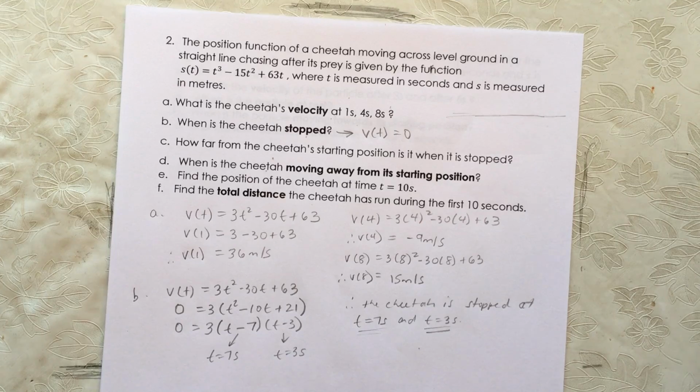Very, very simplified examples. So C, how far from the cheetah's starting position is it when it is stopped? First we would want to know what S at 0 was so we can compare. And that turns out to be 0 meters, so that's easy. So we know it's stopped at 3 seconds, so we want to find S at 3, which is going to give us -81 meters. And then we also want S at 7.